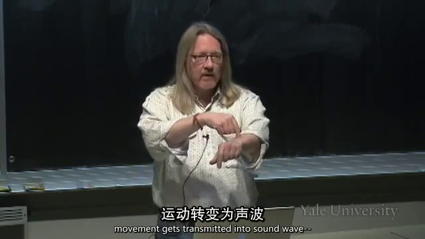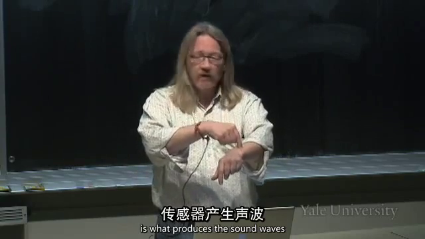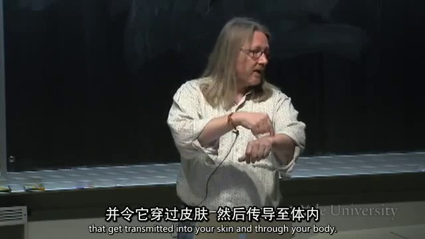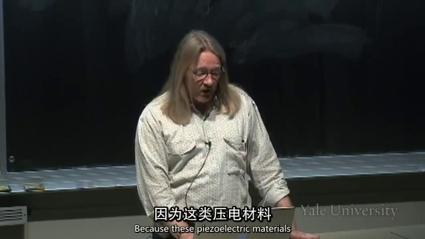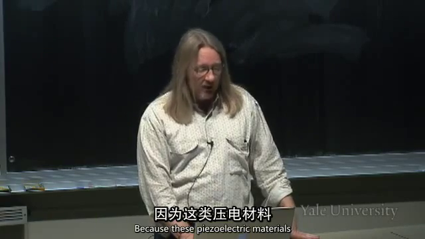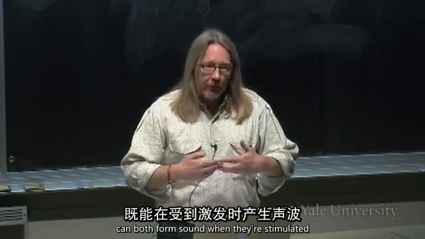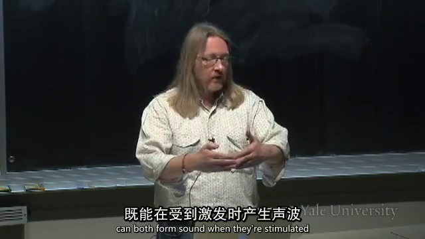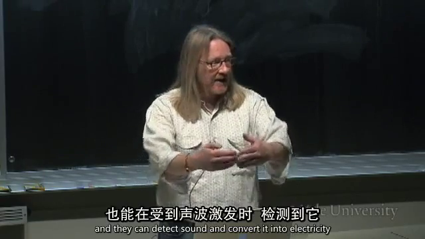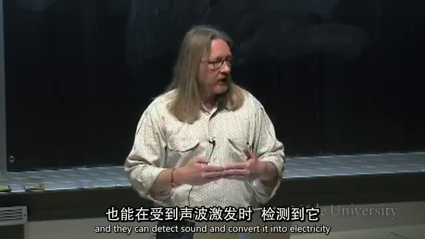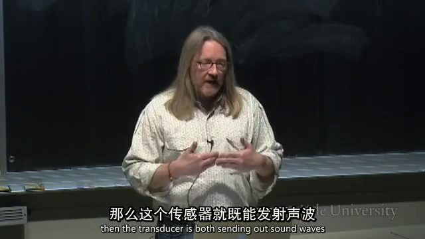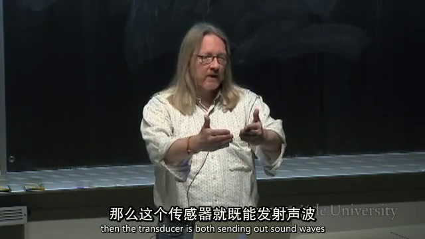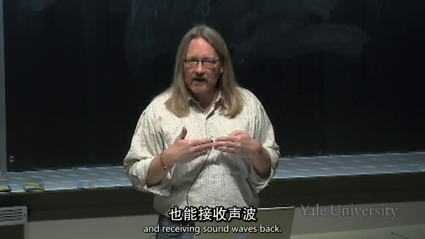And in this transducer, the movement gets transmitted into sound waves, which is what produces the sound waves that get transmitted into your skin and through your body. Because these piezoelectric materials can both form sound when they're stimulated, and they can detect sound and convert it into electricity when they're stimulated by sound, then the transducer is both sending out sound waves and receiving sound waves back.